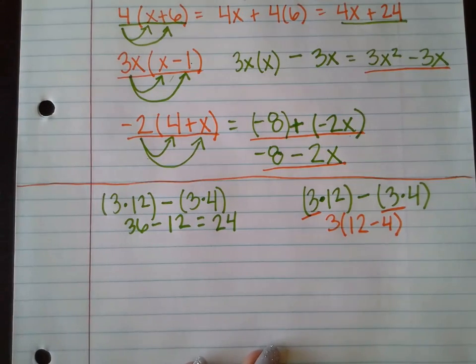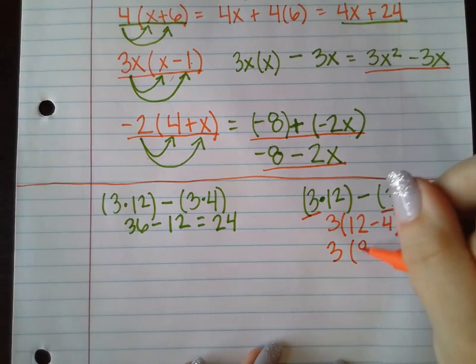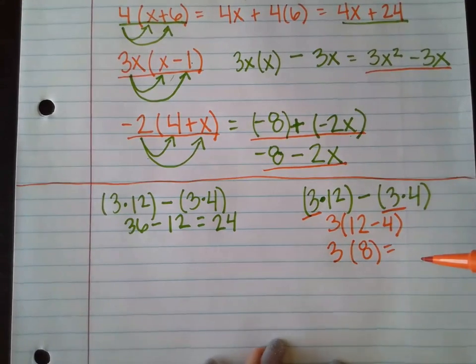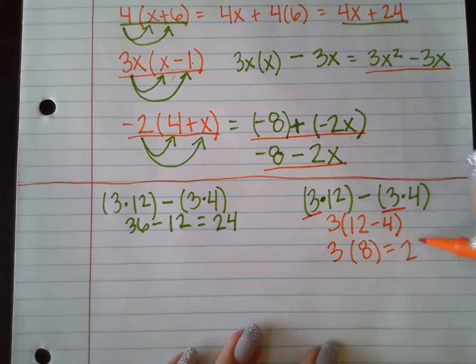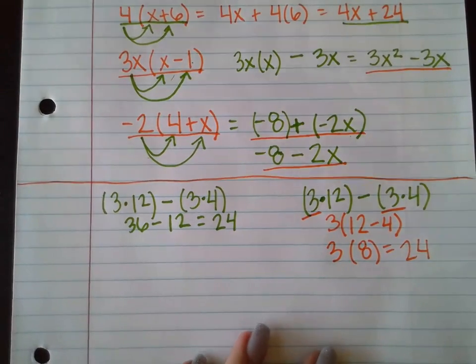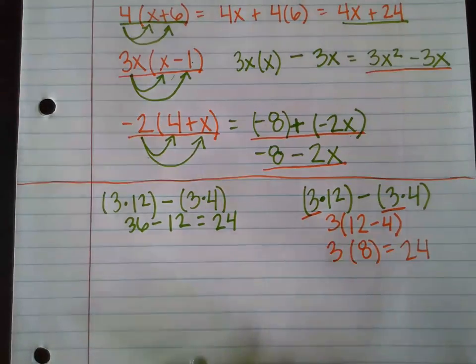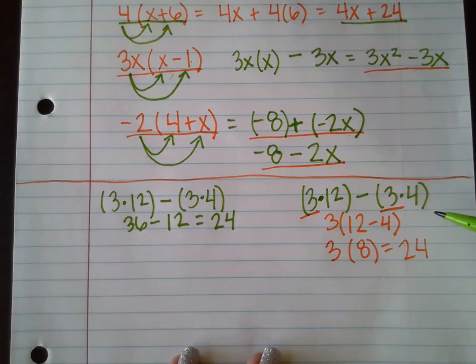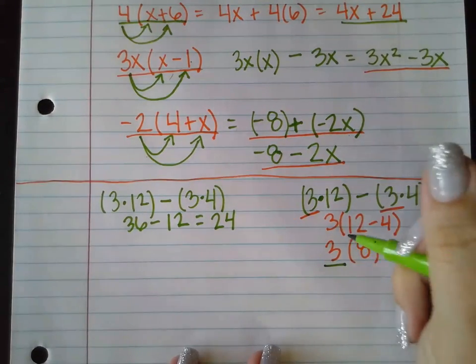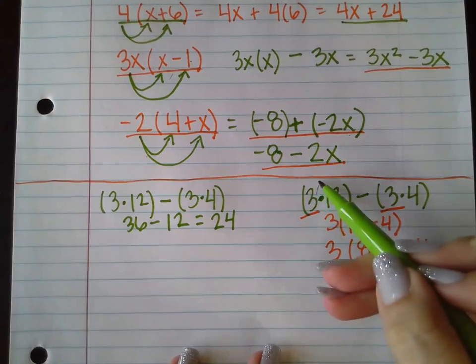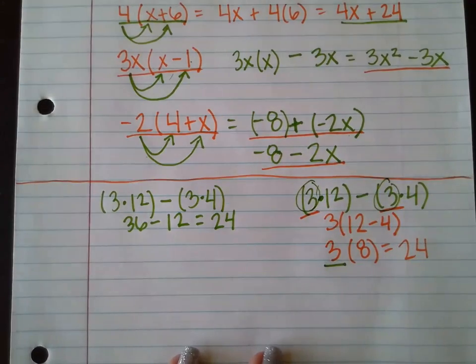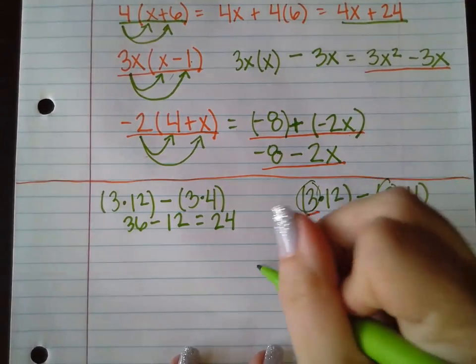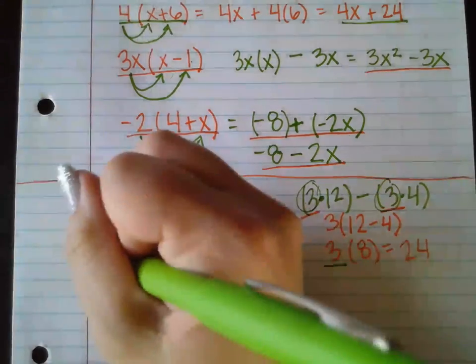And look, if I solve it using PEMDAS, 12 minus 4 is 8. 3 times 8 is 24. I end up getting the same answer as before. I just used what's called a factoring method. So when I removed the shared number 3 from both groups, I did what's called factoring.